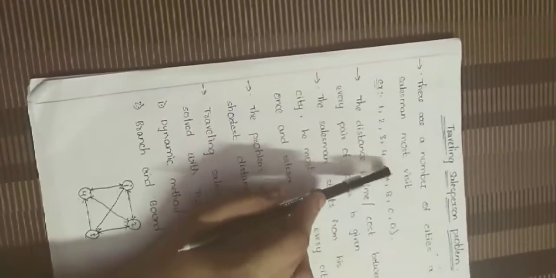The traveling salesman problem is a problem where we can find the cost, time, and distance, with less cost, less time, and less distance. For example, in the traveling salesman problem, there are a number of cities a salesman must visit. That is 1, 2, 3, 4, and A, B, C, D. We can visit the given cities.